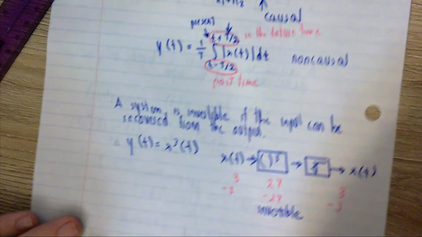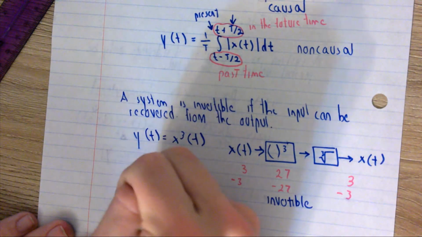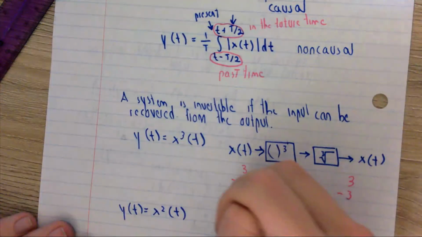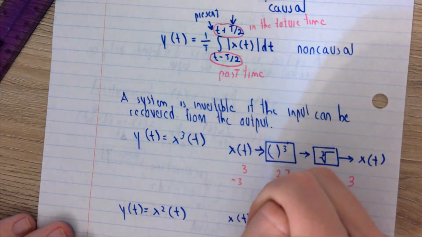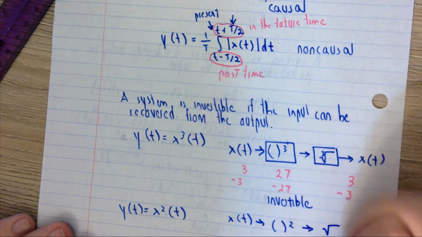And then the next one would be y of t is equal to x squared of t. Well, we have our x of t here. Square it, and then if you take the square root, should that produce your x of t back?